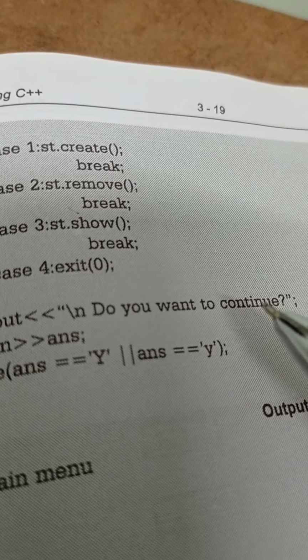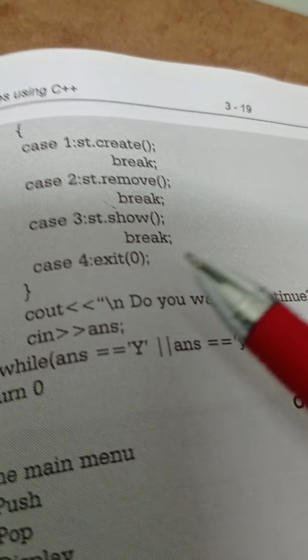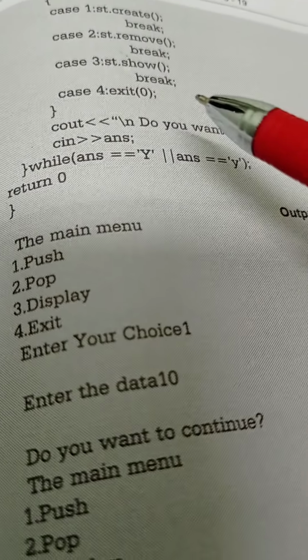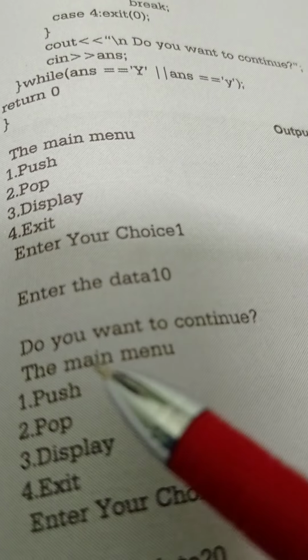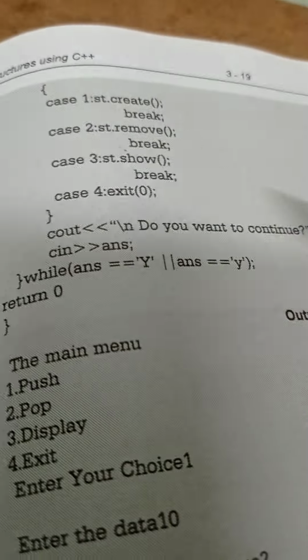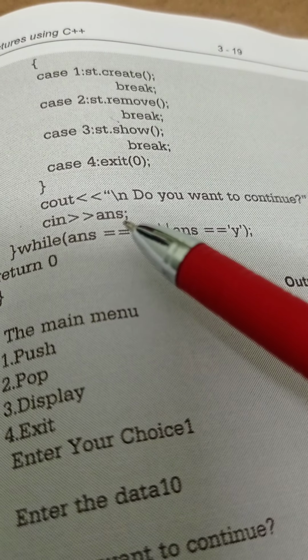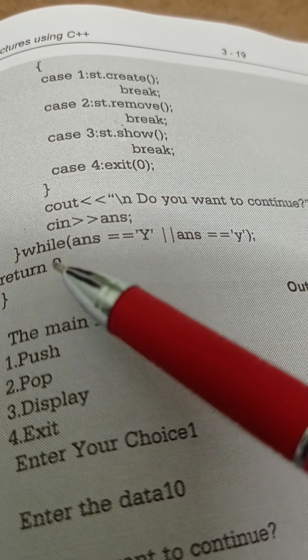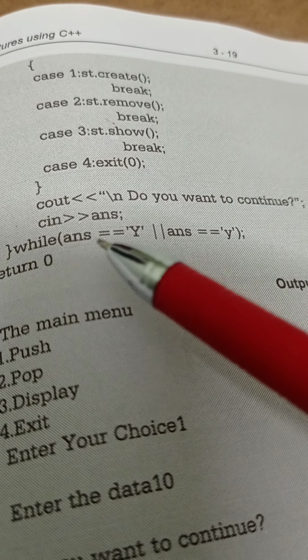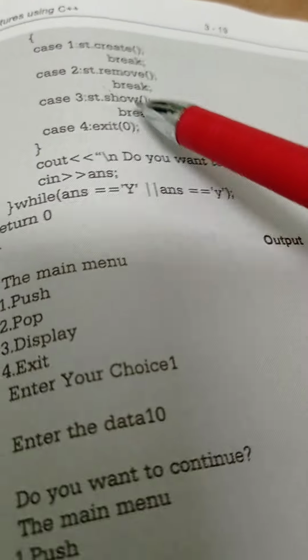Do you want to continue? Here you say, do you want to continue? Suppose yes, if you type yes here, the answer is yes. At that time, while the answer is equal to yes, once again it will repeat the loop.